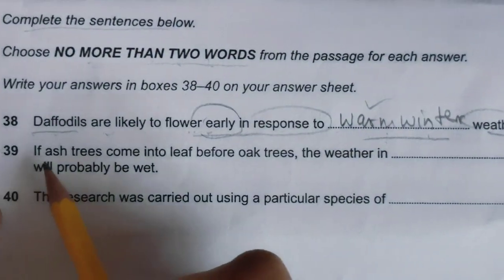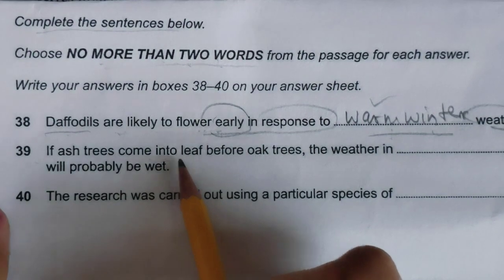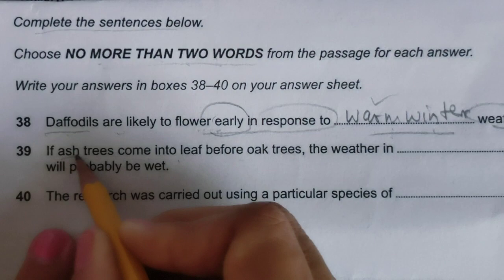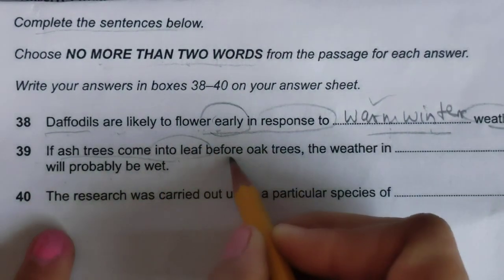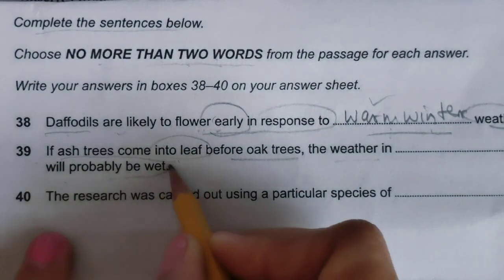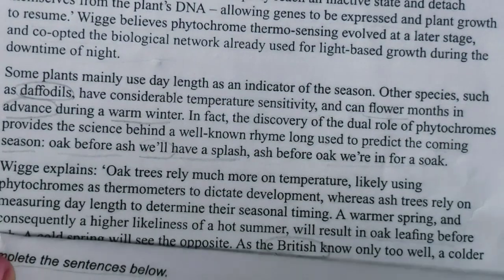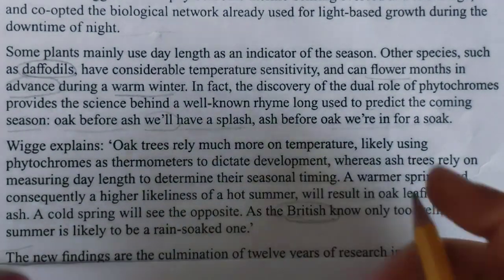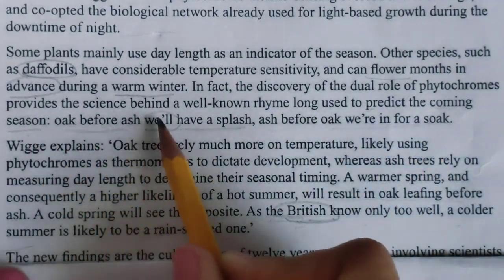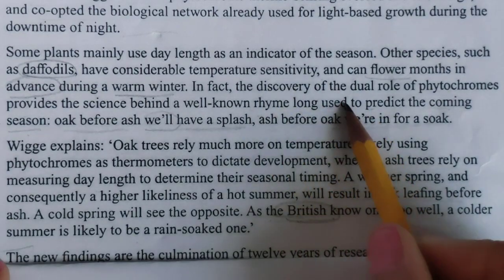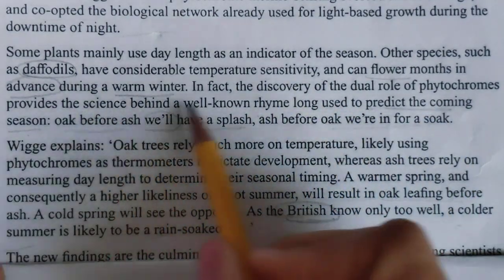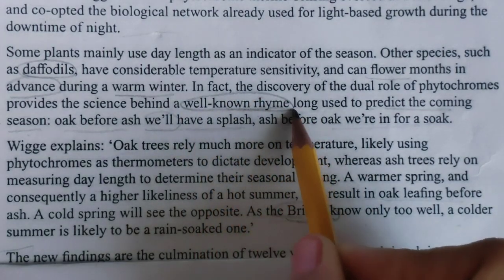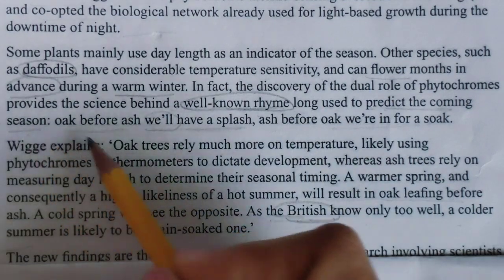Okay, now the next sentence is, if ash tree comes into leaf before oak trees, the weather in will probably be wet. If ash tree comes into leaf before oak, the weather is wet, kind of thing it is given here. You can just look at this sentence. Predict coming season. See, I will just read it from well-known rhyme long used to predict the coming season.